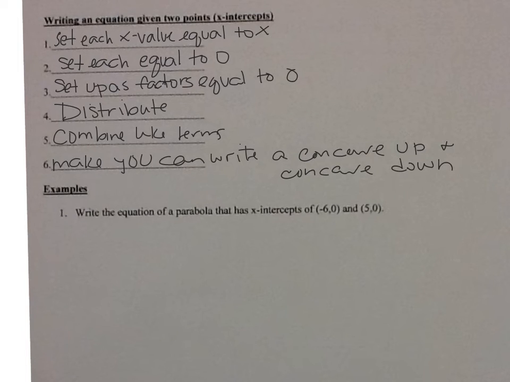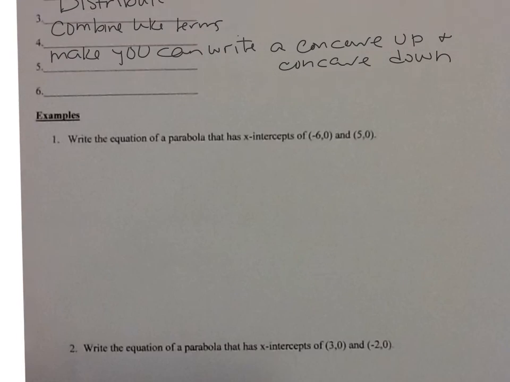Okay, and so basically what we're doing is factoring backwards. All right, so let's take a look at what we have.